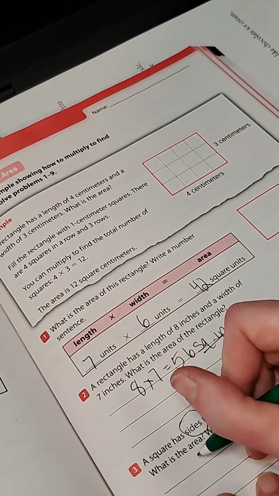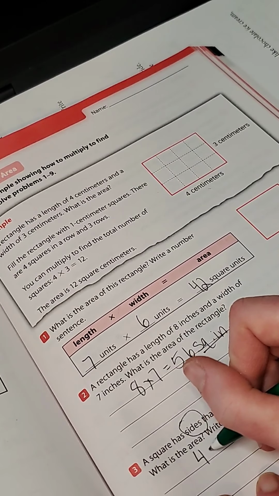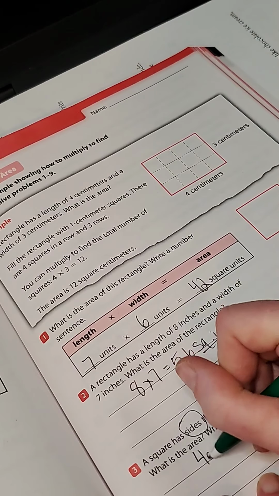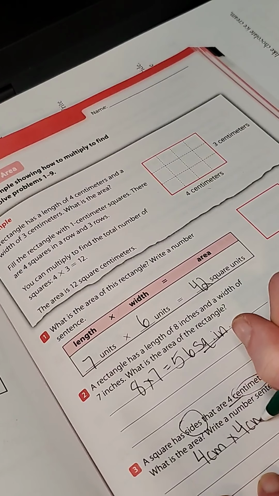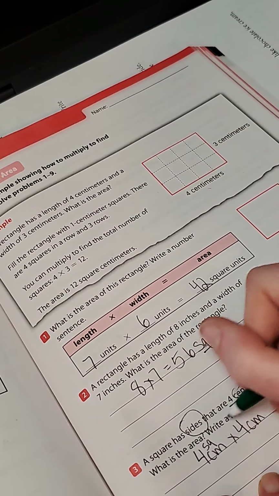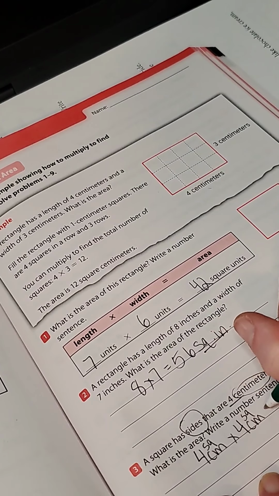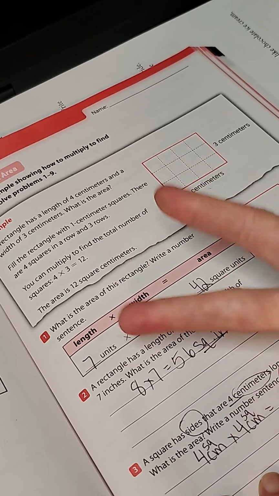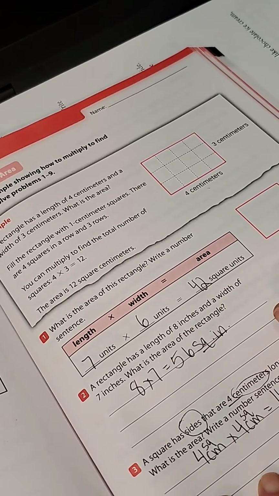So if one side is 4, the other has to be 4. 4 centimeters times 4 centimeters equals 4 times 4, 4, 8, 12, 16, 16 square centimeters.